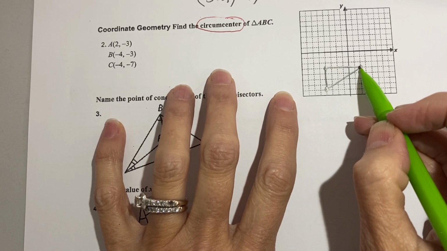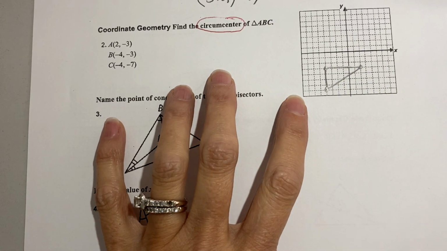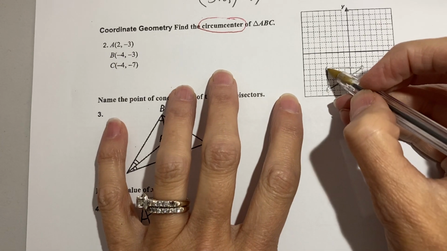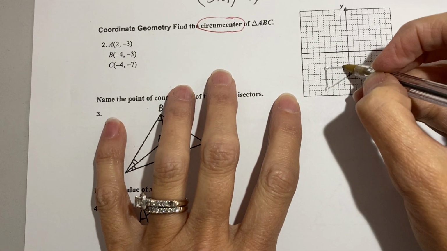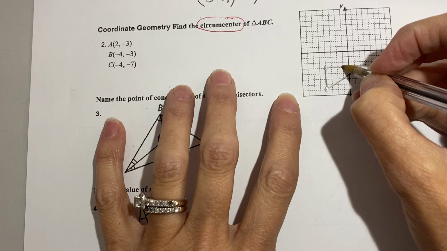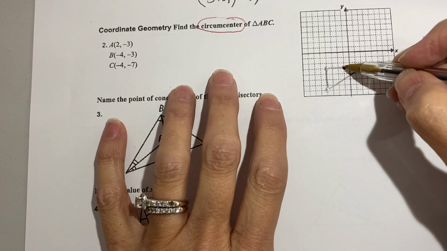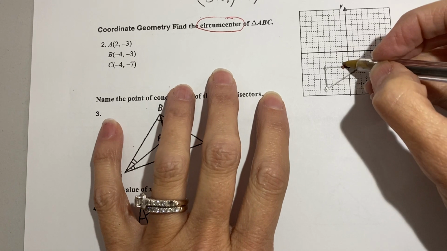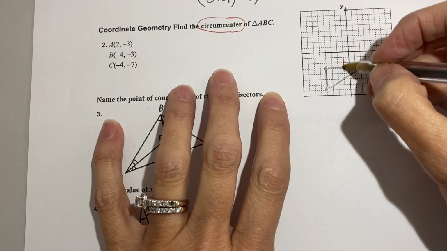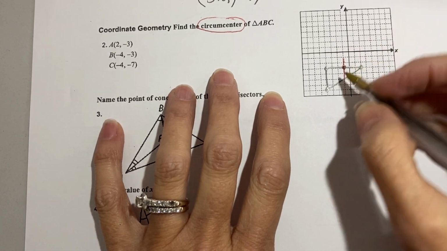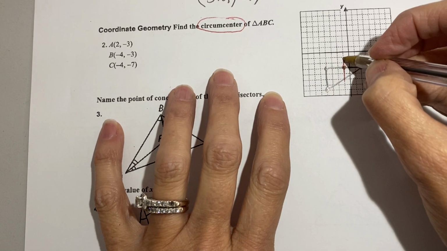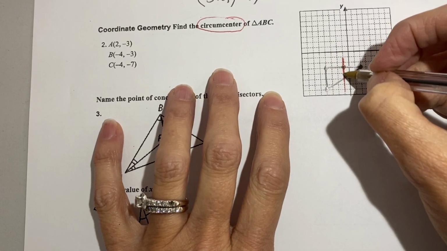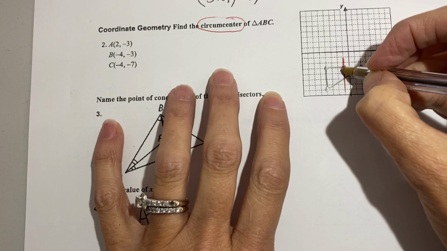It's 6 spaces, so halfway would be over 3 spaces. So you should have gone over 1, 2, 3 spaces. There's the midpoint. So that's where a bisector would pass through. And it's a perpendicular bisector, so it would be a vertical line to bisect that horizontal line. So that's one of the perpendicular bisectors.